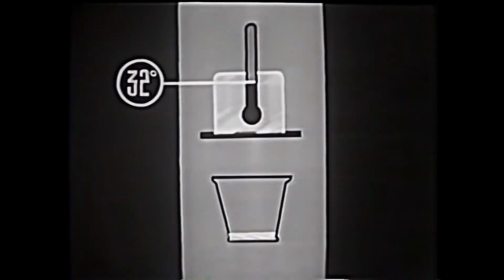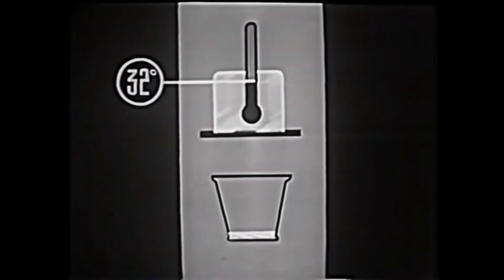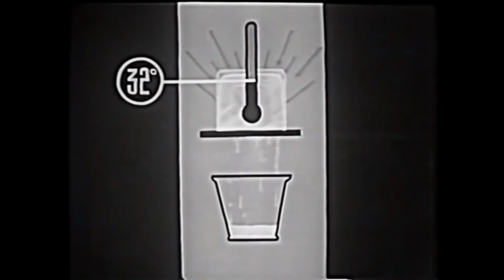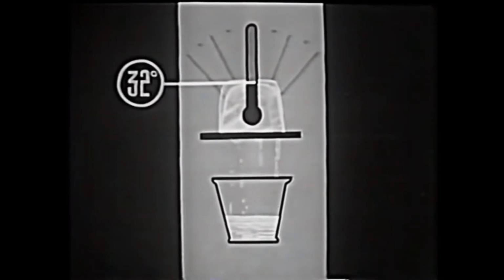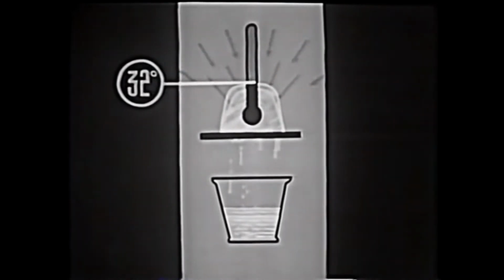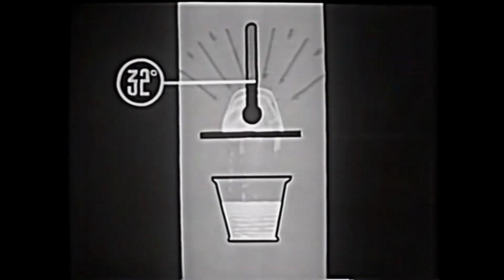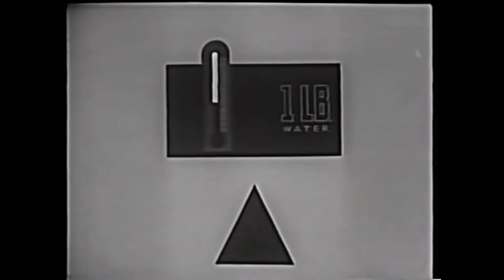Absorption or release of latent heat does not alter the temperature of a substance while it is changing state. In this example, although the block of ice absorbs a certain quantity of heat as it melts, its temperature during melting remains constant at 32 degrees Fahrenheit throughout the change of state. Heat quantity is measured in British thermal units, or BTUs. A British thermal unit represents the quantity of heat required to raise the temperature of a pound of water 1 degree Fahrenheit.